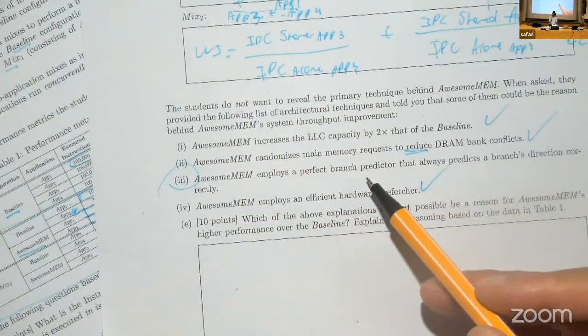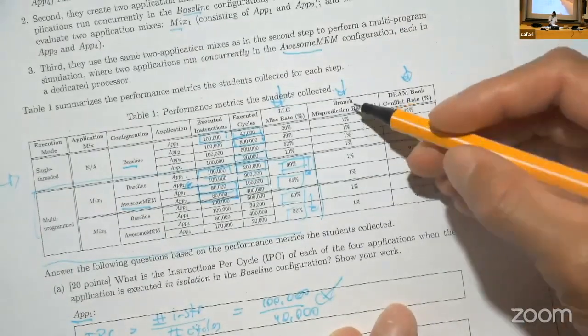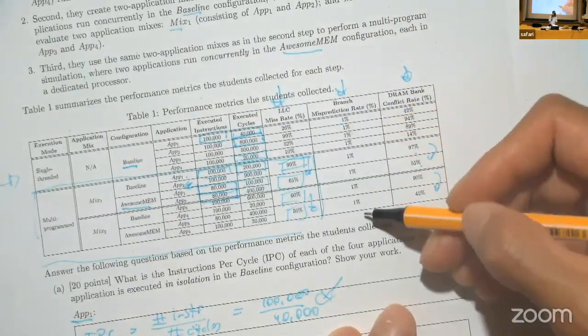The third one, AwesomeMem employs a perfect branch predictor that always predicts a branch direction correctly. There is a column here for branch misprediction, and you can see that for all of the configurations it is always 1%.